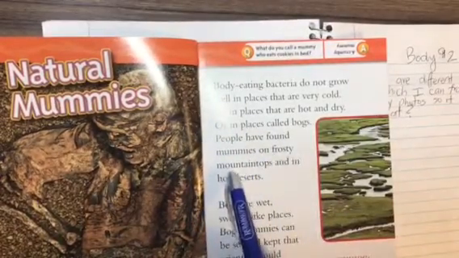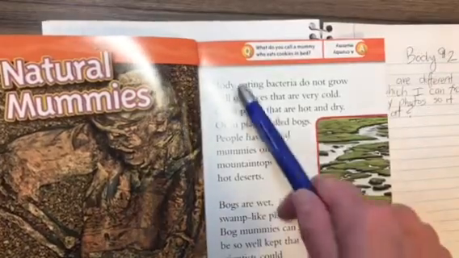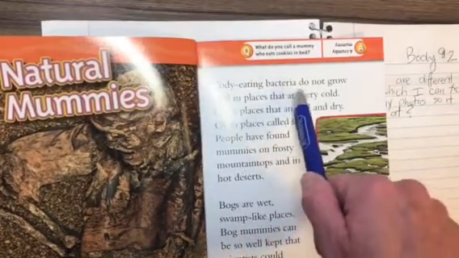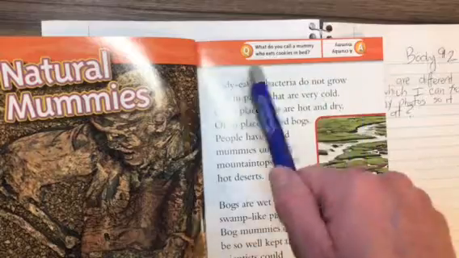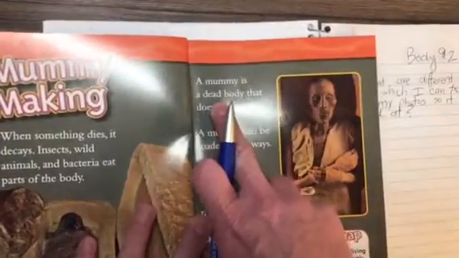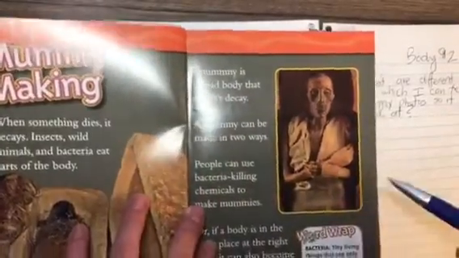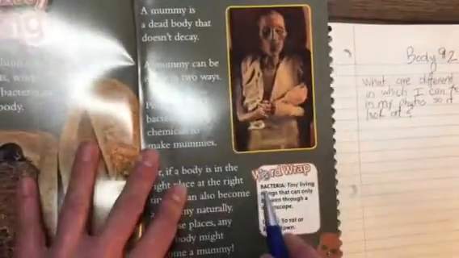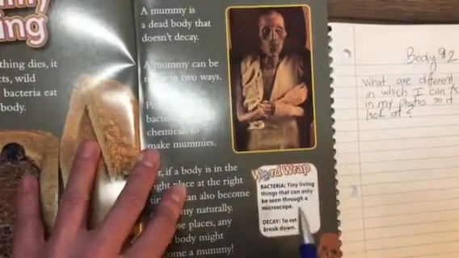People have found mummies on, wait, that didn't make any sense. Body-eating bacteria do not, that's right. Because I'm remembering over here that a mummy is a body that doesn't decay, so there is no bacteria. It says down here, no bacteria are growing on that body.